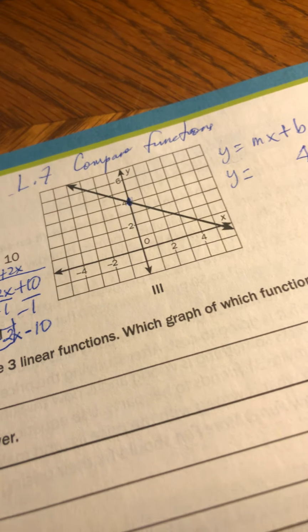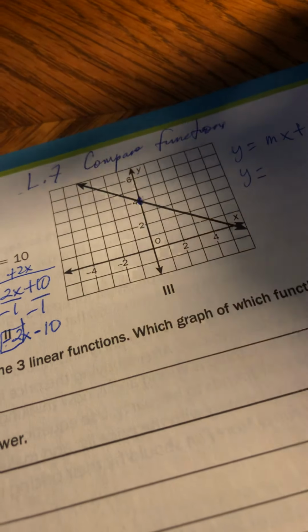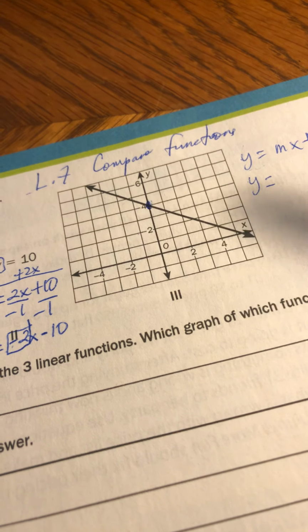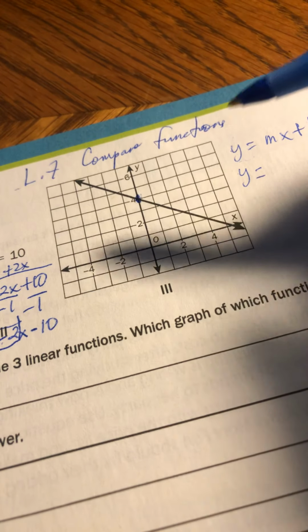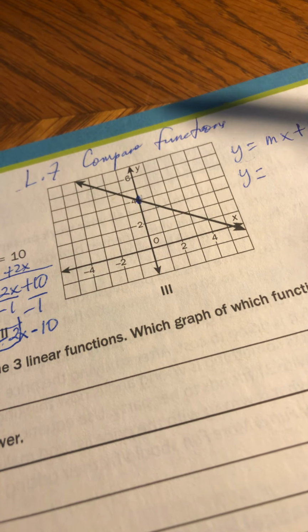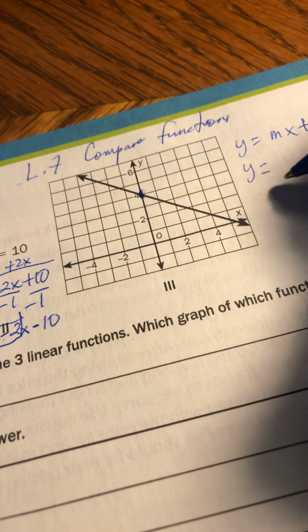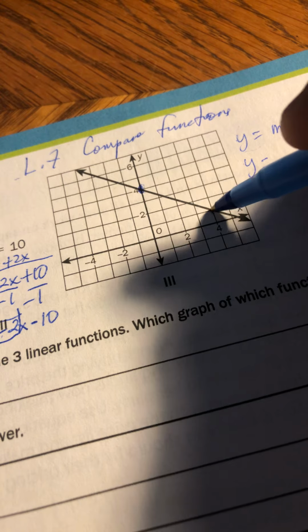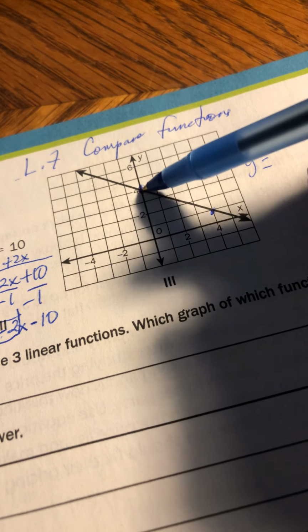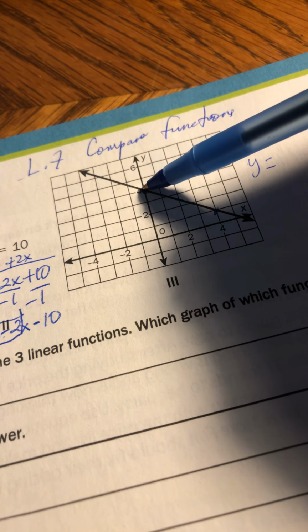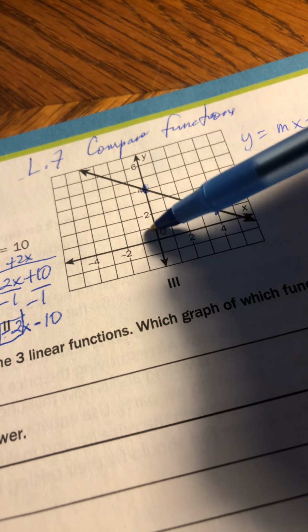All right? So from your y-intercept, you're going to see what the rise over run is. Let me choose this point right here. I know that the rise is going to be negative because I'm going down 1, 2, 3.